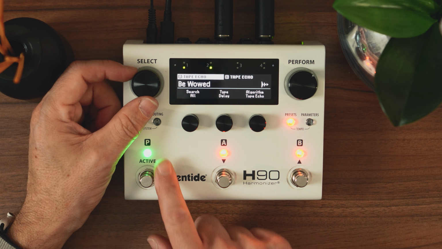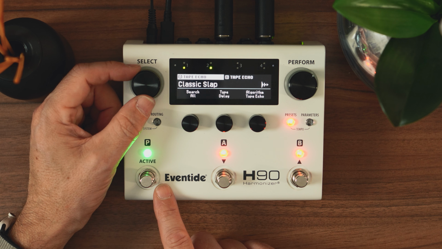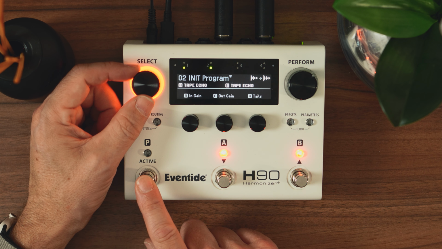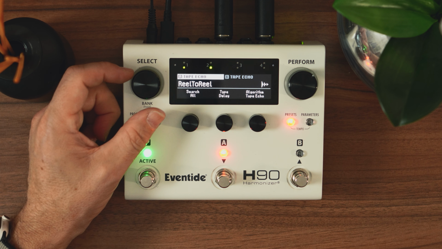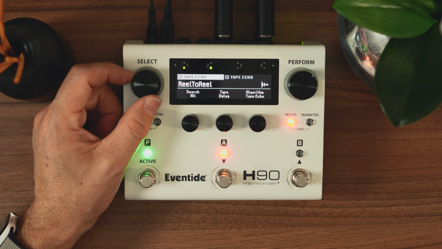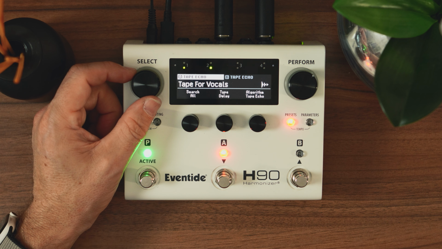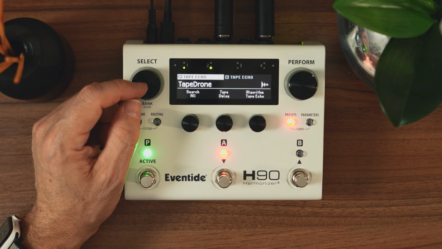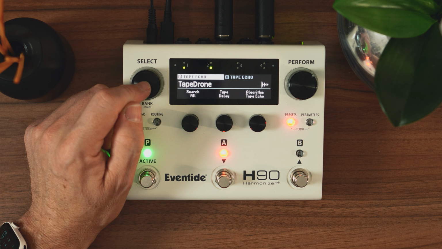Because we have this active, you'll be able to hear the effect straight away. If you then use the select button on the left to scroll through, it will preview each effect, and because it's a tape echo, you'll get pitch distortion as you're changing the time of each one. So I quite like that. Let's go with that. So we will select that by pressing the select.